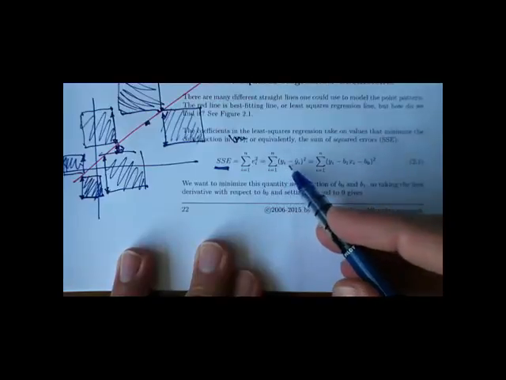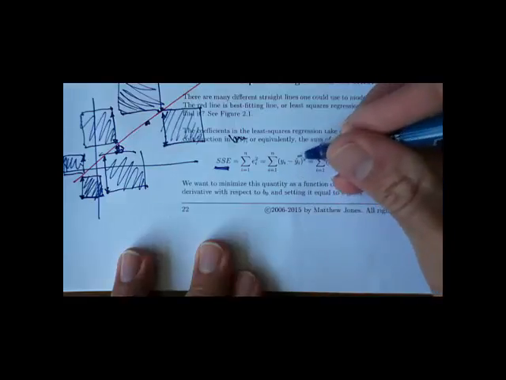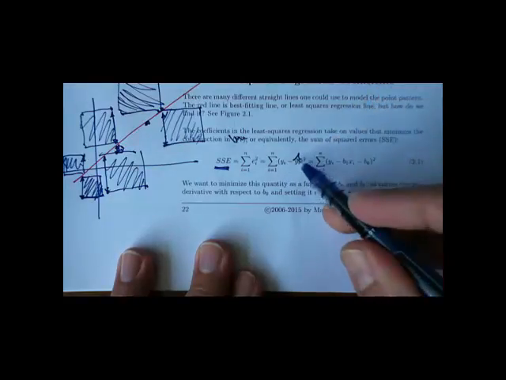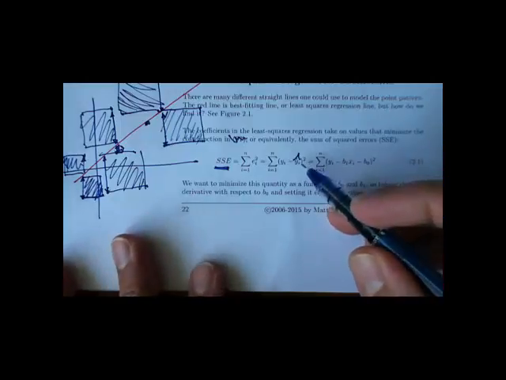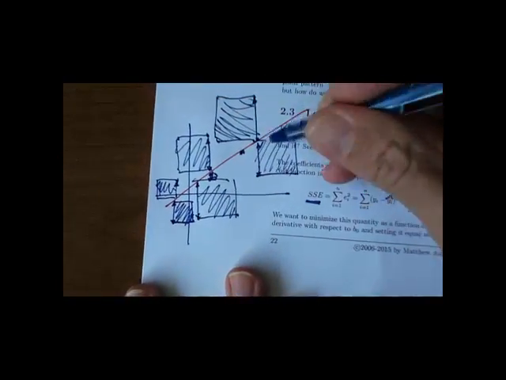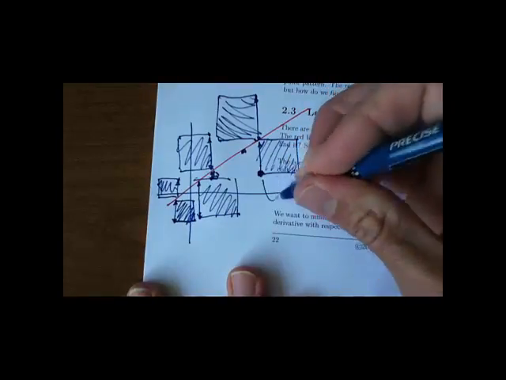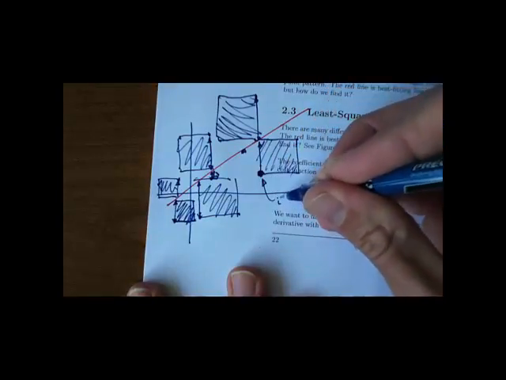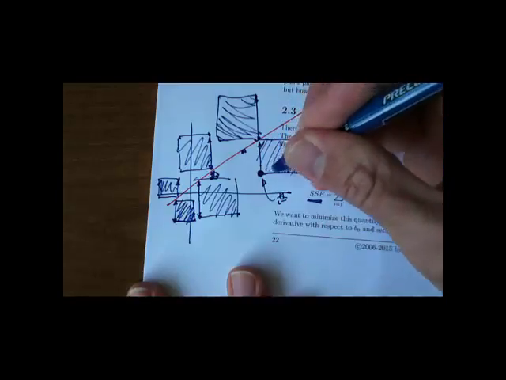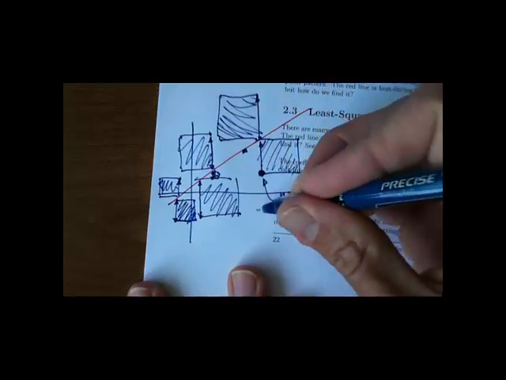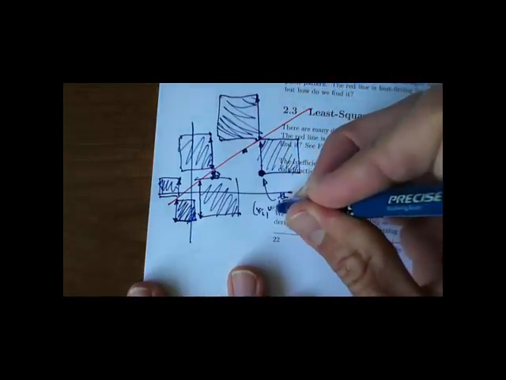Now, what is an error? Well, it's the y coordinate of the ith value minus this guy, y hat. The hat values are the values on the line. So for example, if I have a data point right here, and this is the ith data point, then its coordinates are xi, yi.